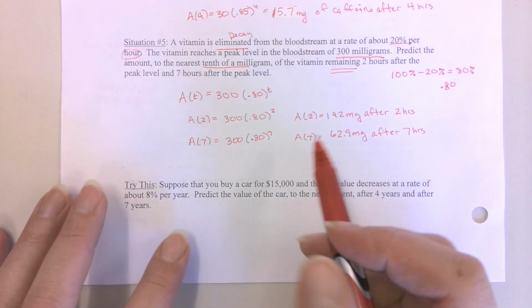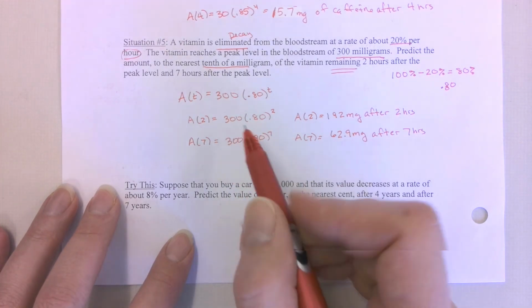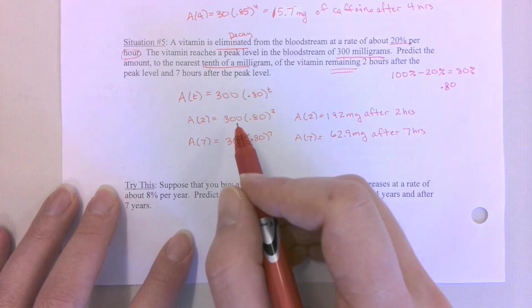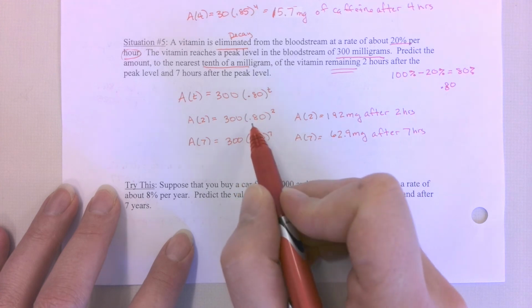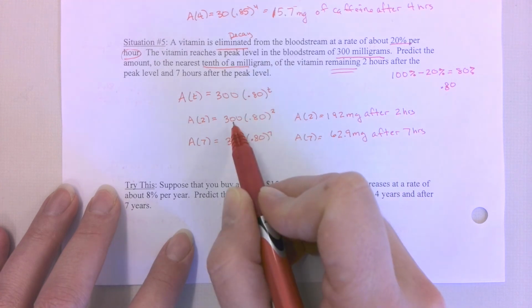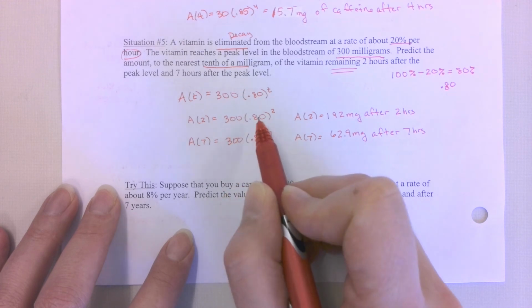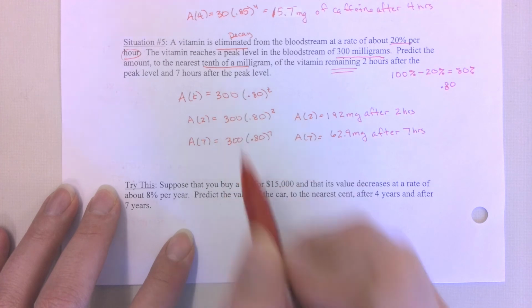And I always recommend that you put these in the calculator just so you understand how to put them in correctly. If you put it in the calculator, it knows the order of operations, so it will do your exponent first and then come back and multiply. If you're doing the parts, make sure again that you do your exponent, your power, before you multiply. You are not taking 300 times 0.8 and then the power. So power first, and then multiply that outcome by 300.